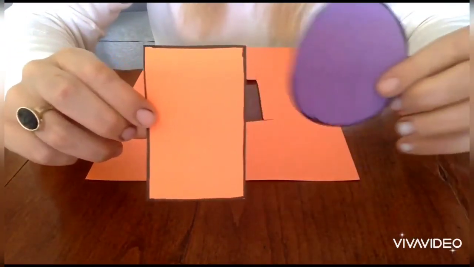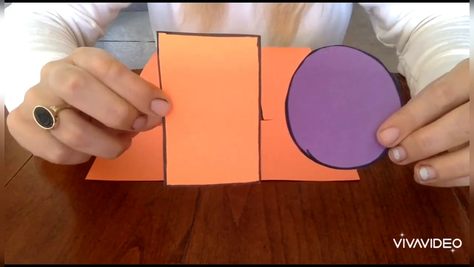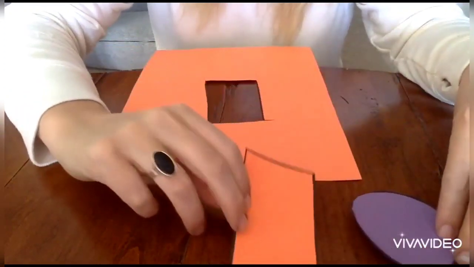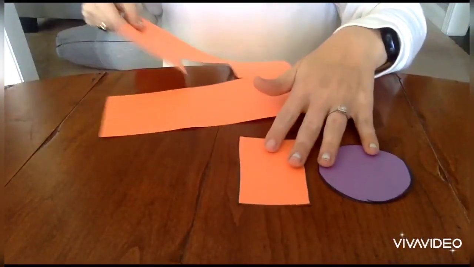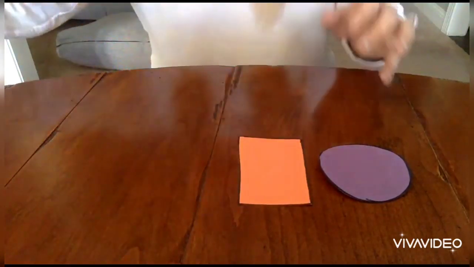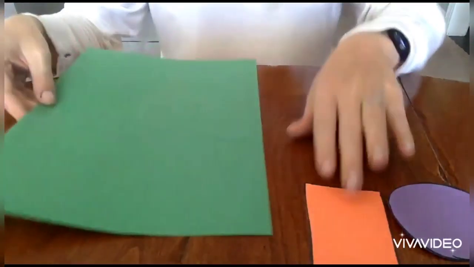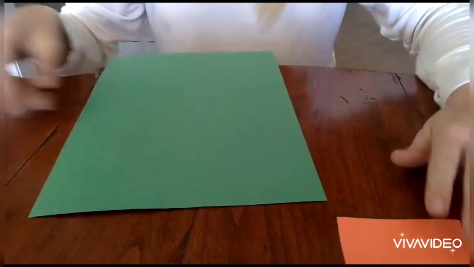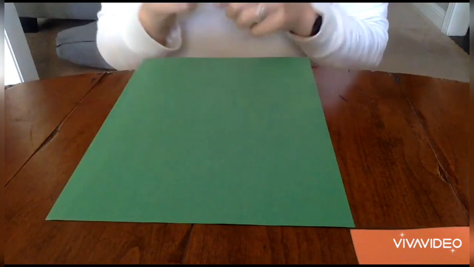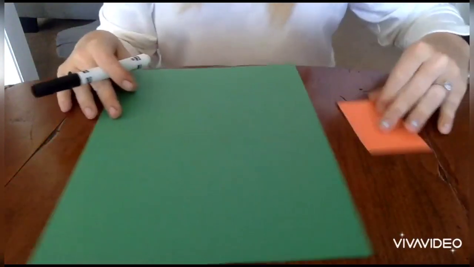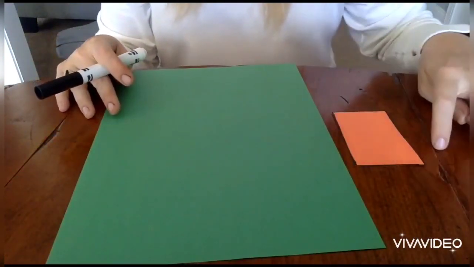So right now you should have a circle and a rectangle. You're done with that. I'm going to move on to the very last part. And on this paper, I want you to do a triangle. A triangle is different from a rectangle. A rectangle has 1, 2, 3, 4 sides.